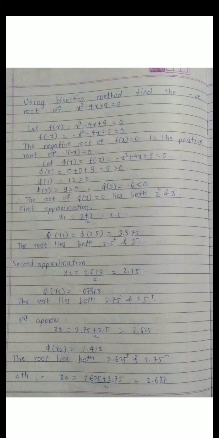We have to first find the interval in which the root belongs. For that we have to check some basic values: 0, 1, 2. If we replace x equal to 0 in phi of x, we get 9, which is greater than 0, and if we replace x equal to 1, we get 12, greater than 0 also, not of opposite sign. Therefore again there is a choice.